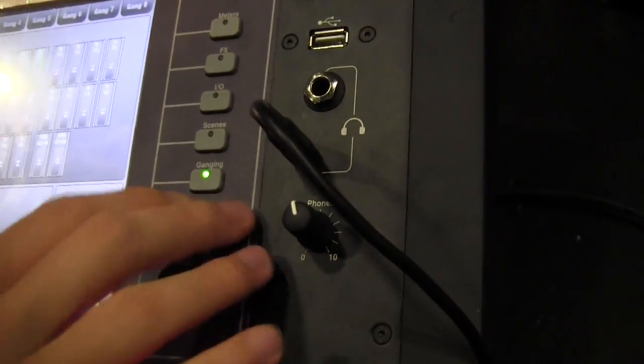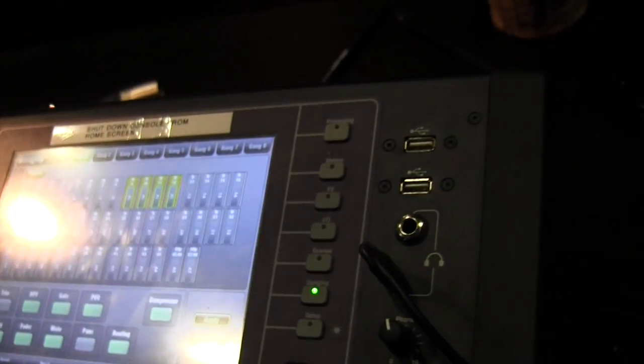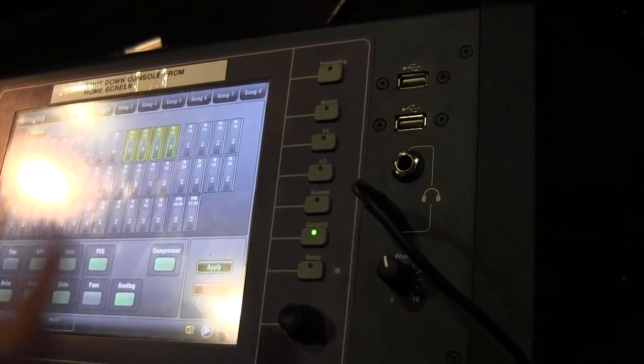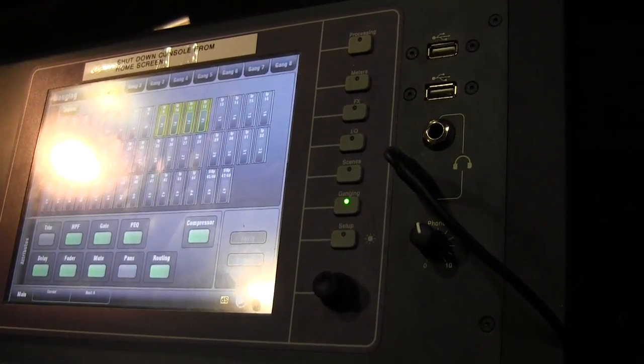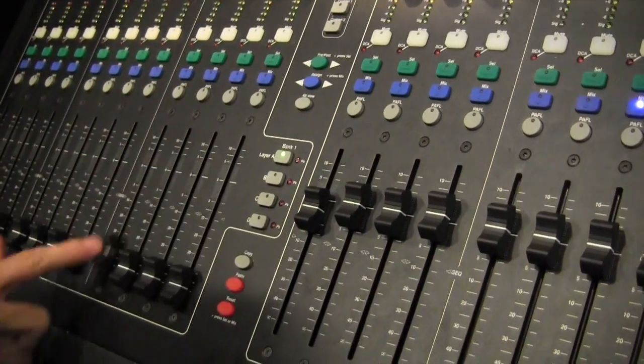This is the ganging button. All ganging does is allow us to push faders together. So I'm about to make a gang with the floor mics, and down here are the aspects you're ganging. So right now the high pass, the gate, the equalizer, and all the things that are checked are ganged. I hit apply. So now we go down to the fader, and you can see they all move together because they're all on the gang.